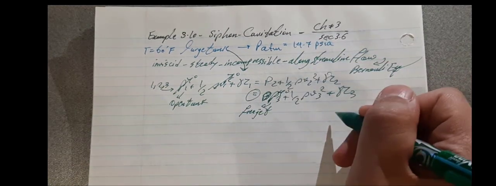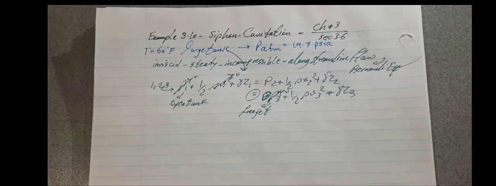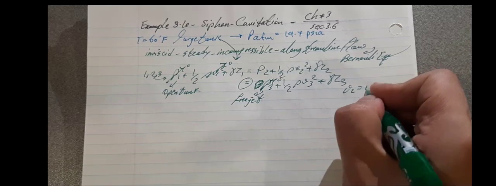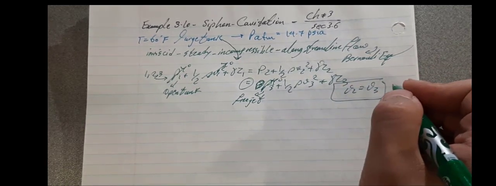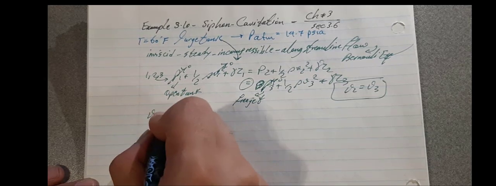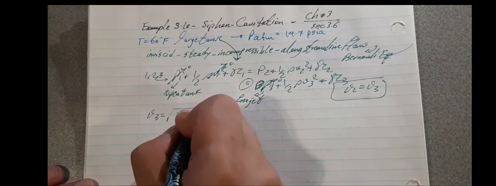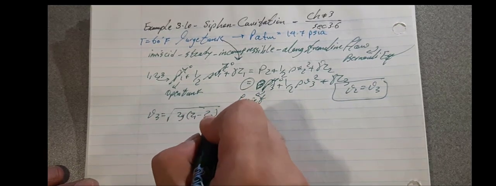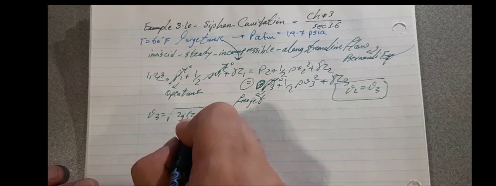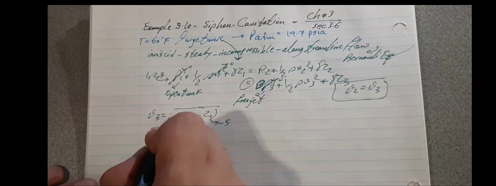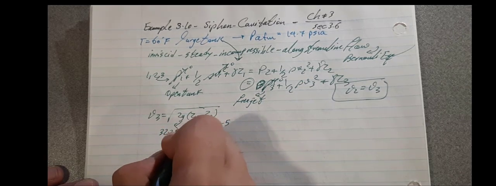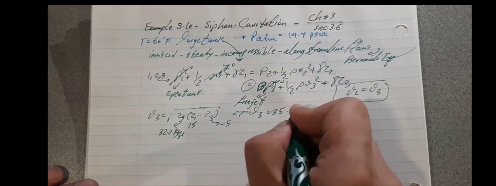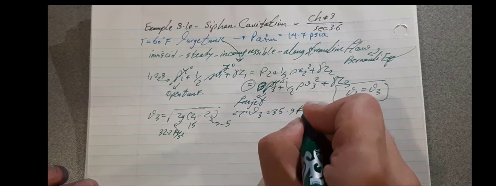And furthermore, as we are having the same areas between point 2 and 3, we can have the V2 equal to V3. So V3 is going to be calculated as the square root of 2g (Z1 minus Z3), which is minus minus 5 because it's below, so it is 15, and the g is 32.2 feet per square second. We're going to have the V3 as 35.9 feet per second.